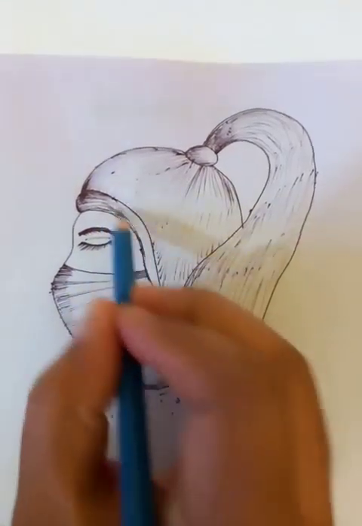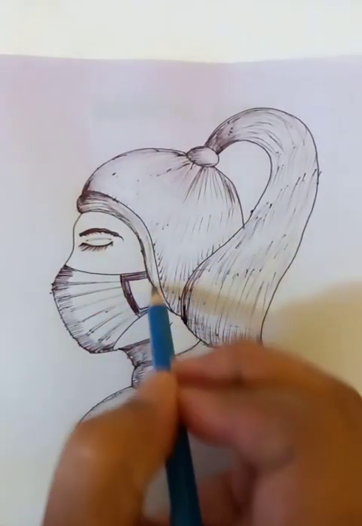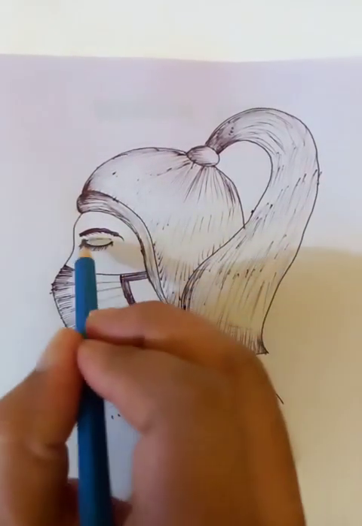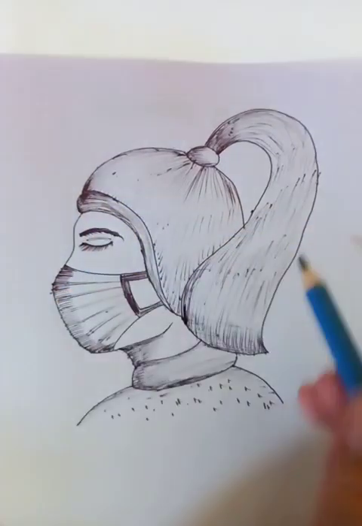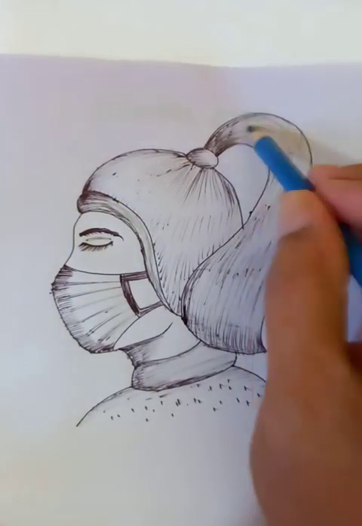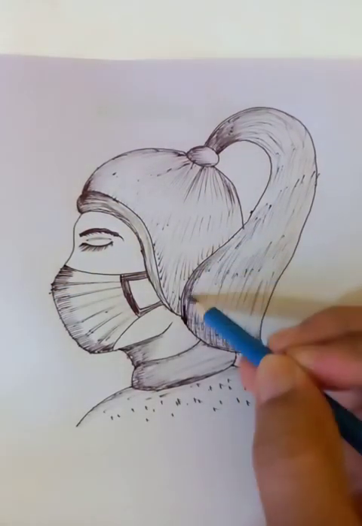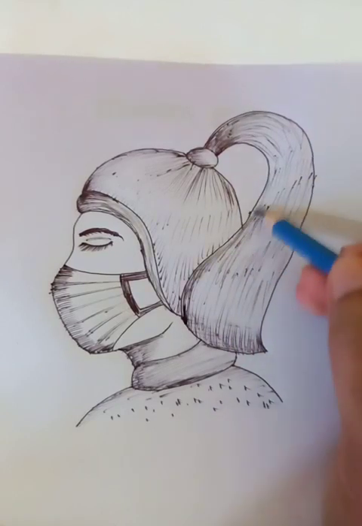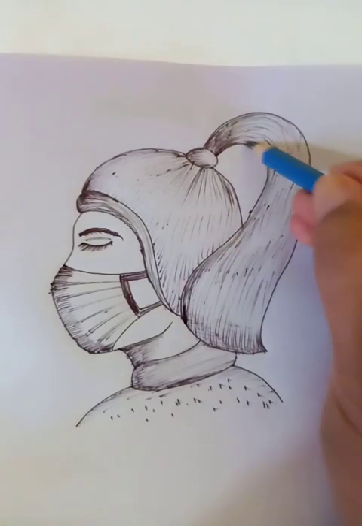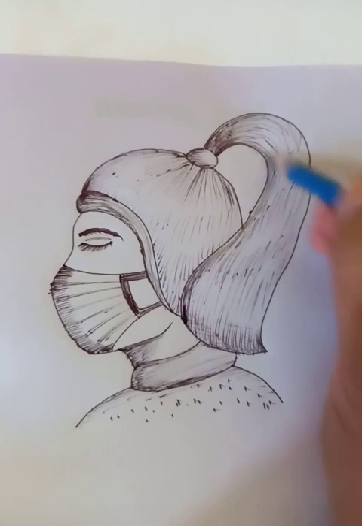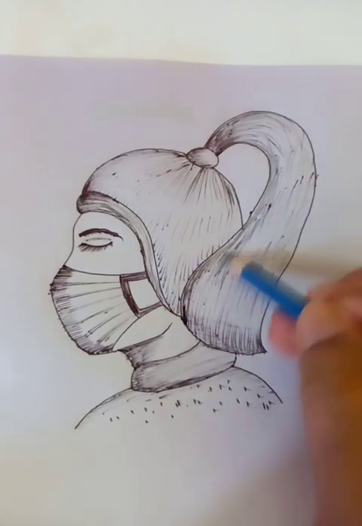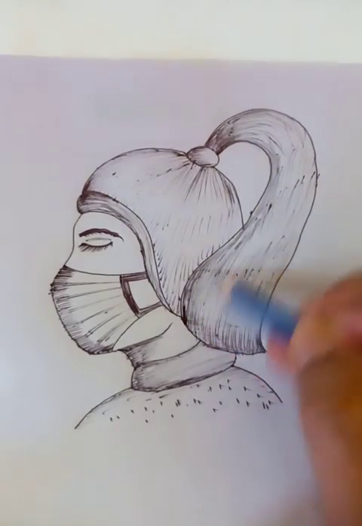Let's put this part a little darker. The drawing is almost complete. Just a few details. As you see here, it's all about lights and shadow.